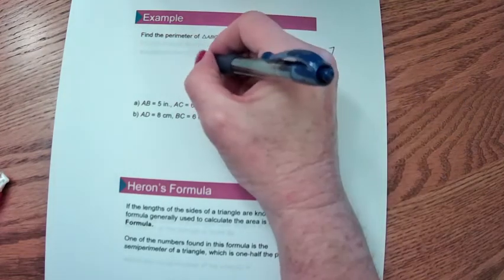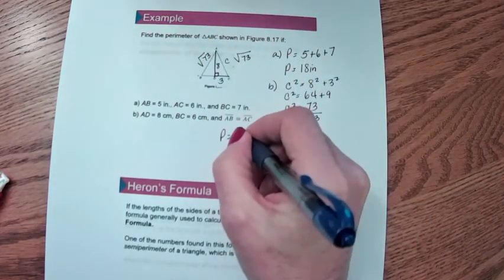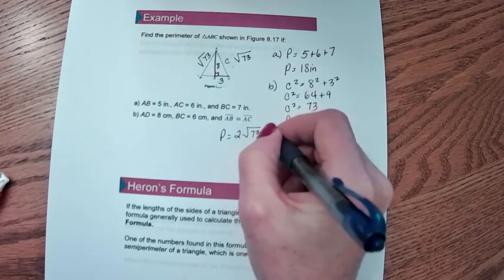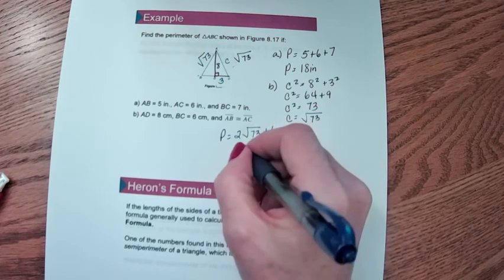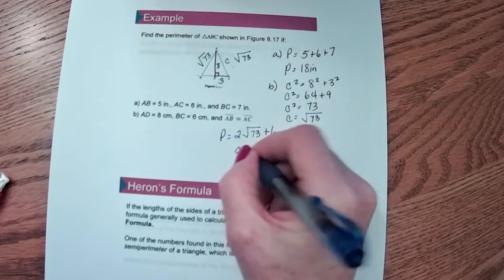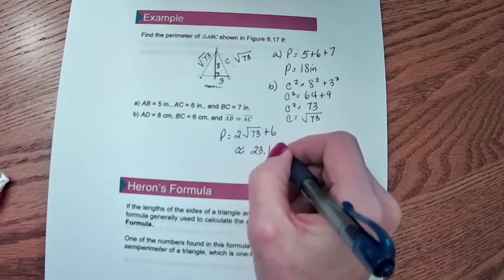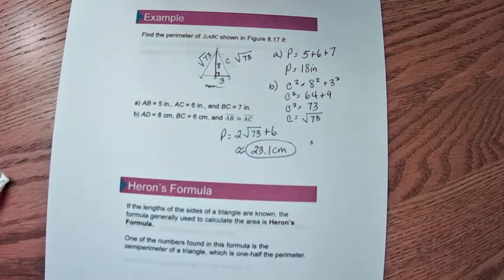The area of this triangle, I'm sorry, the perimeter, I'm getting ahead of myself here. If this is the square root of 73, then this is the square root of 73, so my perimeter is going to be 2 times the square root of 73 plus 6. And if you were to put that in your calculator, that would be 23.1 centimeters. Not centimeters squared, just centimeters.